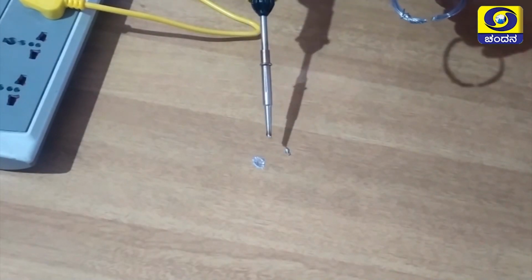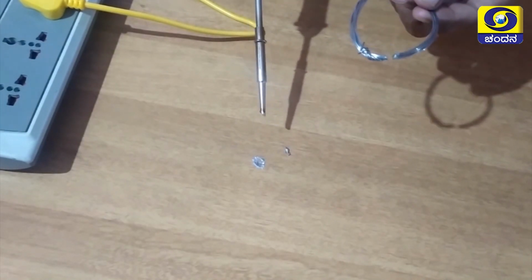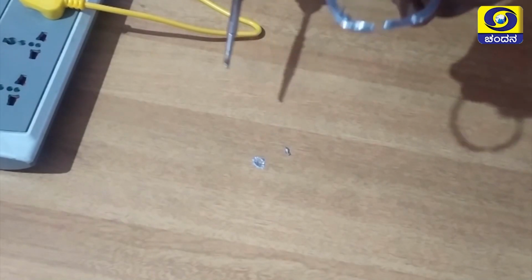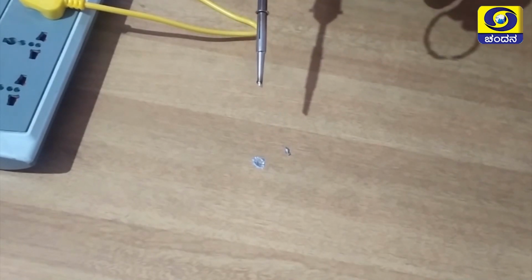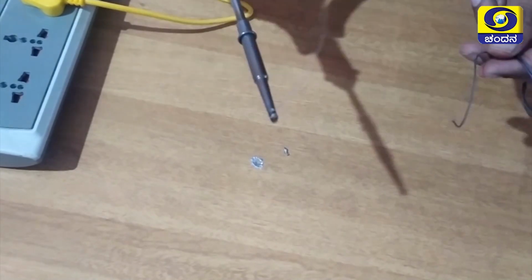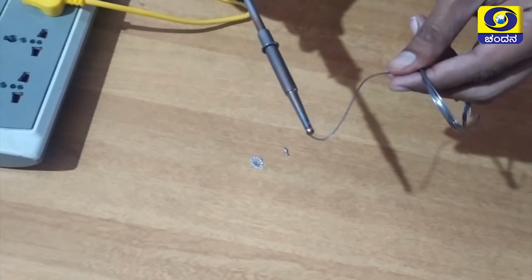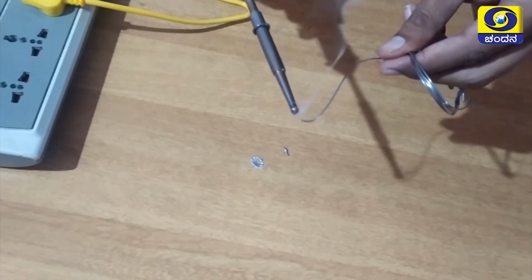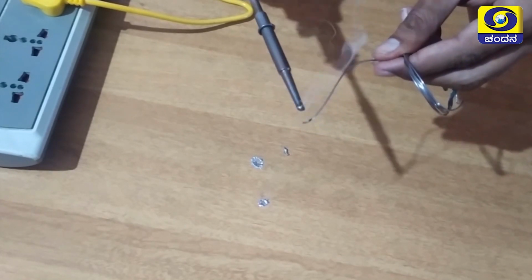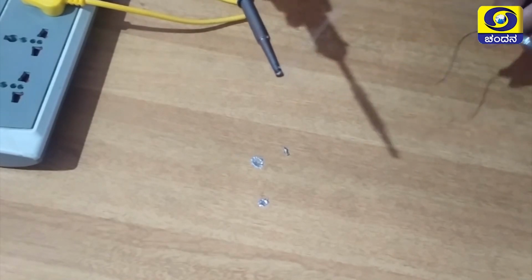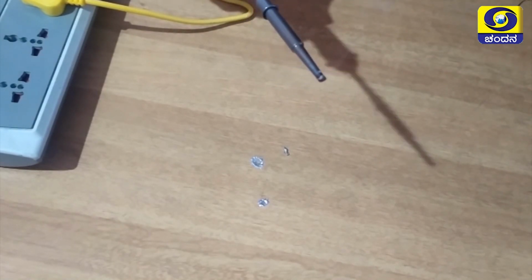For tin lead alloy, the temperature is 183 degrees Celsius. Usually, alloys have a low melting point, children, and they have a high resistance also. So, remember, alloys have a low melting point and a high resistance.